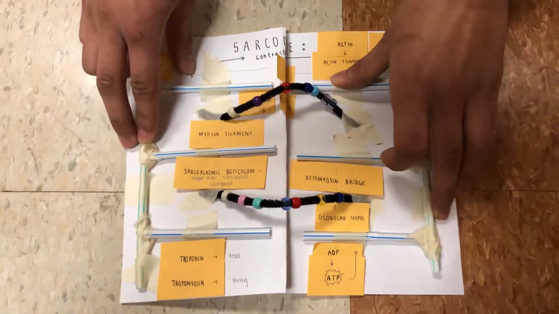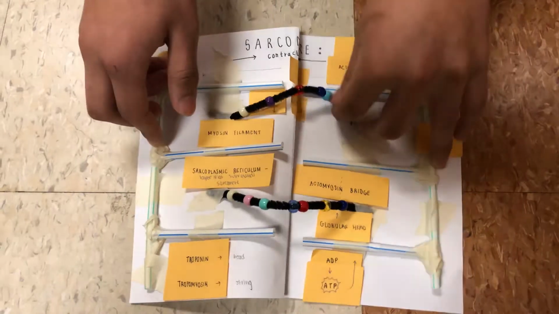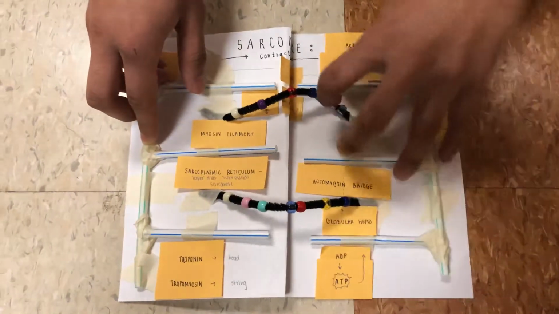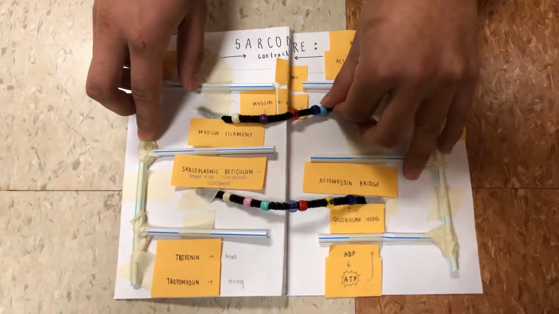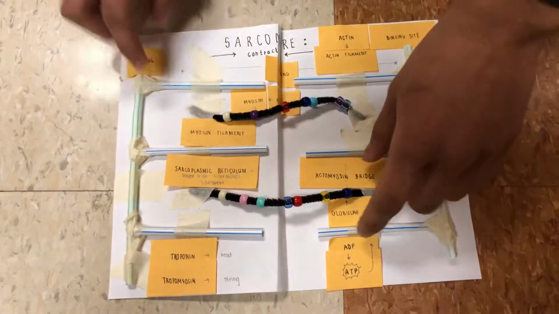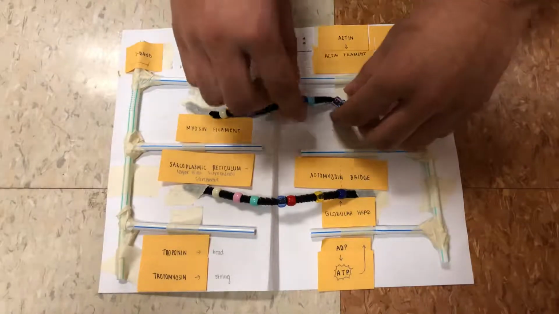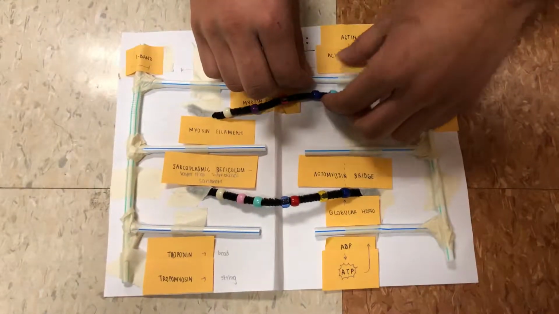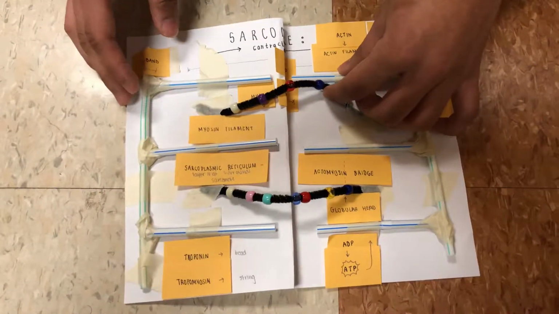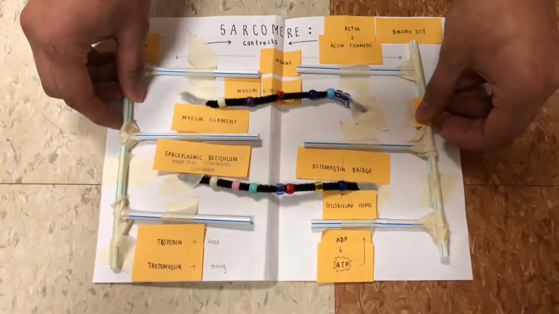Cocking occurs where myosin head is released from the actin with the help of ATP. ATP is turned into ADP in this process. This frees the myosin head to bind with a different actin molecule farther up the actin filament. The entire process may then be repeated many times.